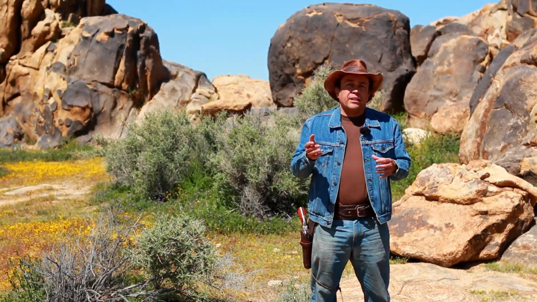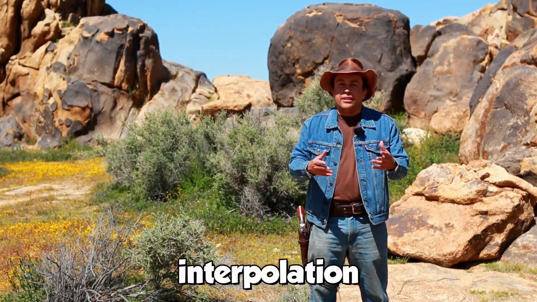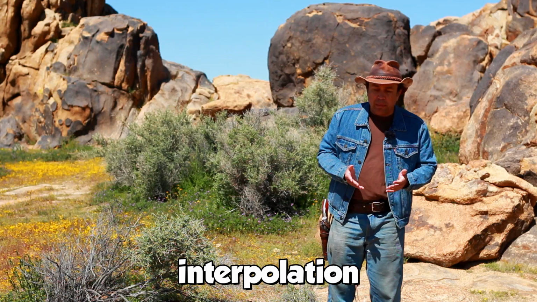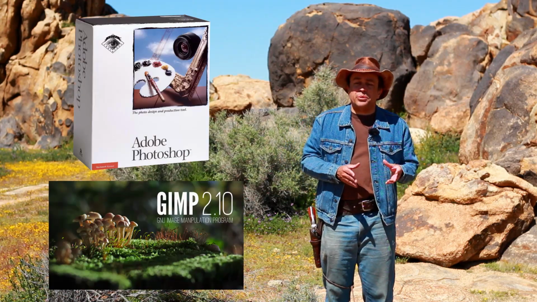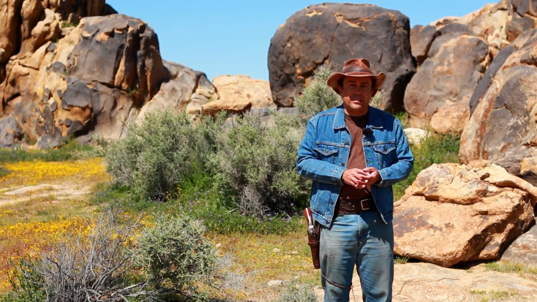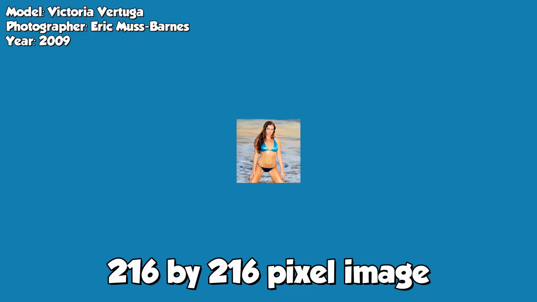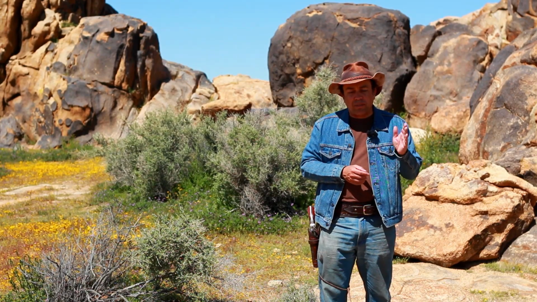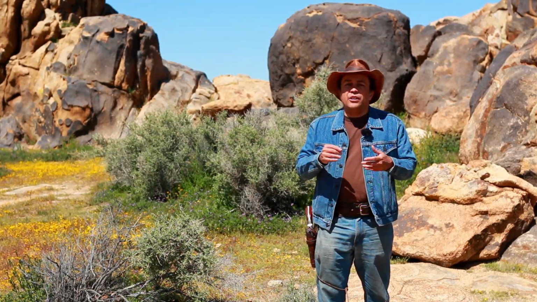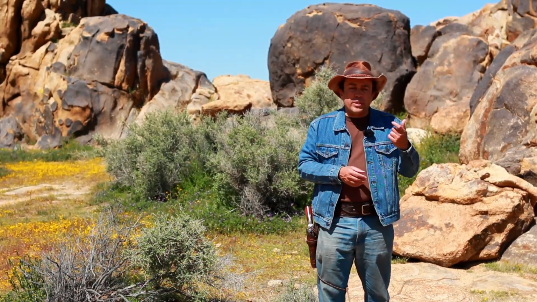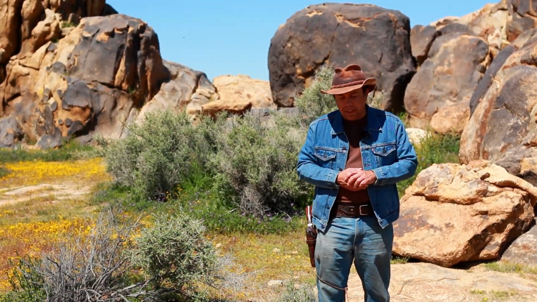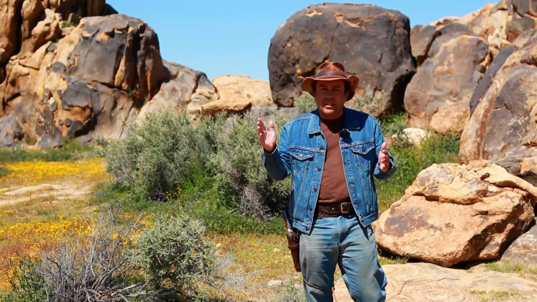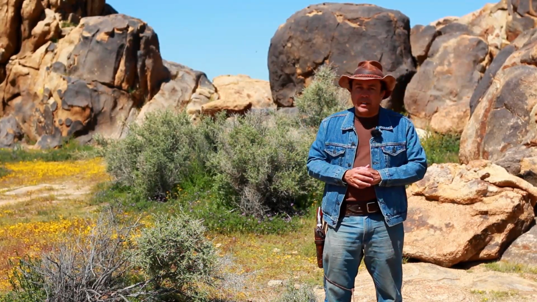Now this process of making an image larger or smaller is called interpolation. A program like Photoshop or GIMP will let you scale an image file up or down. So let's pretend you have an image which is 216 pixels high and 216 pixels wide. A typical monitor needs about 72 DPI to display a clear and crisp image. So if you have a 216 by 216 pixel image, you can show that on a monitor at about 3 inches across. But let's suppose you wanted to fill the entire background of a full 1920 by 1080 monitor.